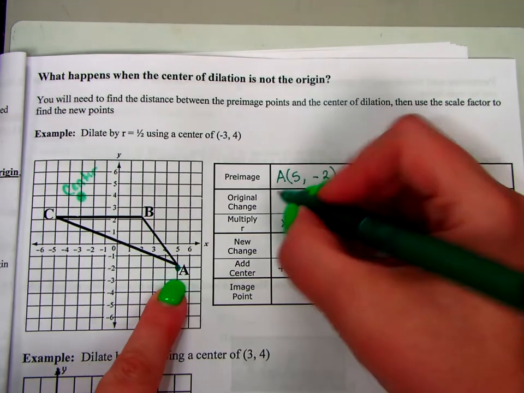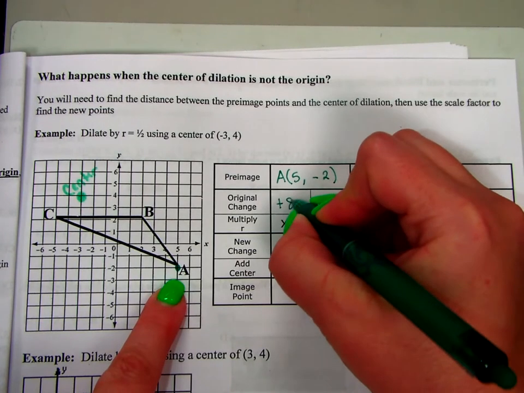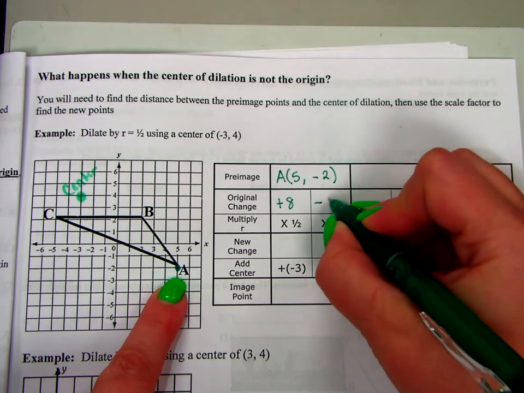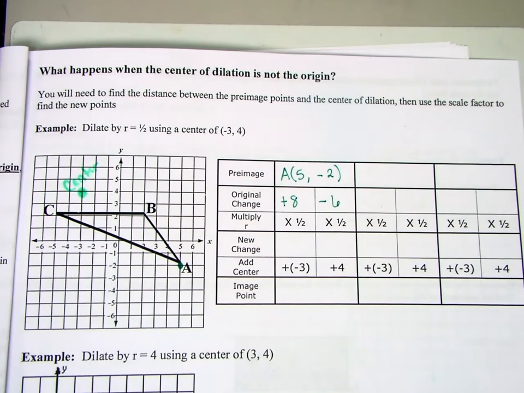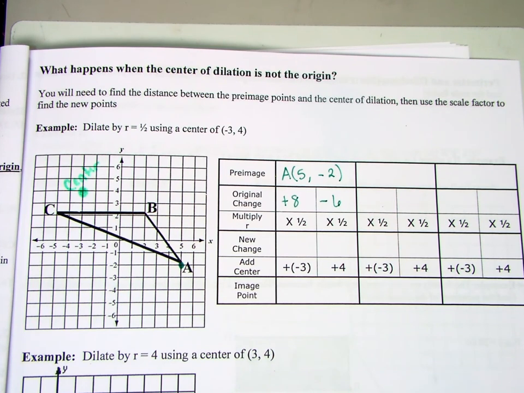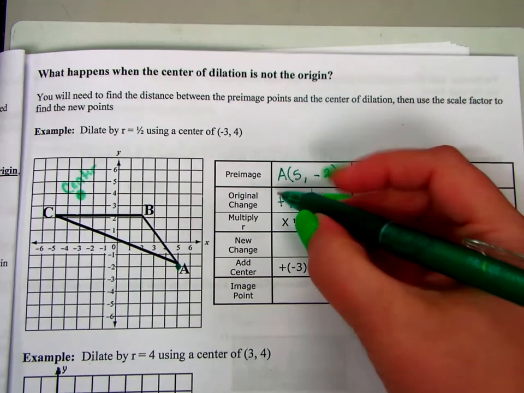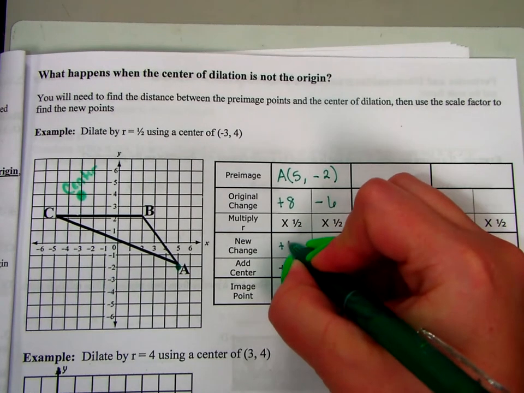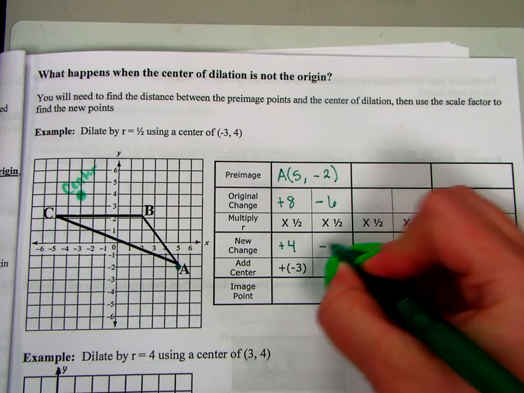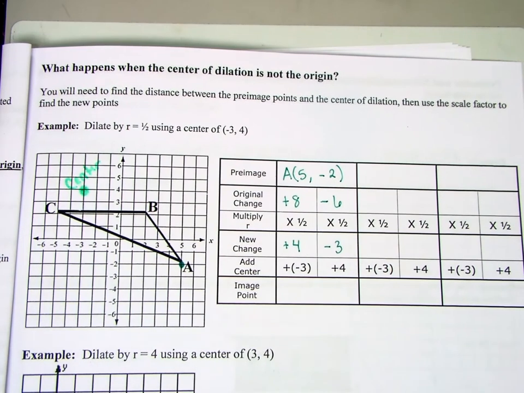It's 8 what? To the right. 8 to the right, so that's plus 8. And then down, so minus how many? 6. We don't want to go over 8 and down 6. We want to only go over by a scale factor of half of that. So I'm going to take half of 8 and half of negative 6. Half of positive 8 is positive 4, and half of negative 6 is negative 3.